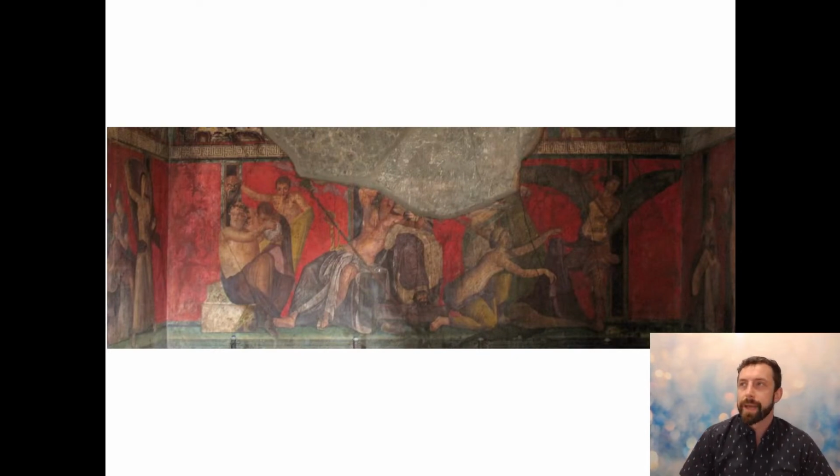There's not a lot of painting that survived from this time period because paintings don't last that long. We do know stories about paintings. There's stories about painting competitions, but the paintings themselves didn't last. This is one example of what a painting in classical Rome would have looked like. This is in a place called Pompeii.